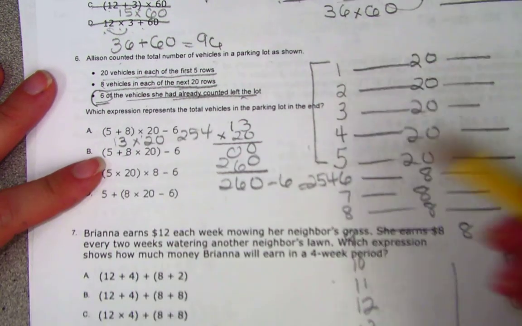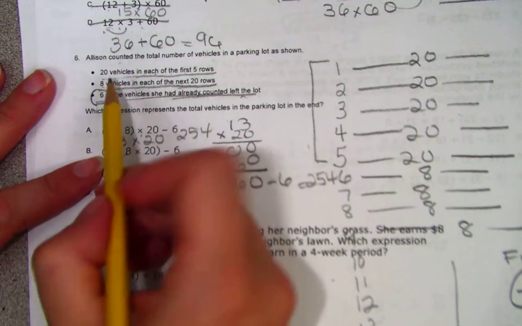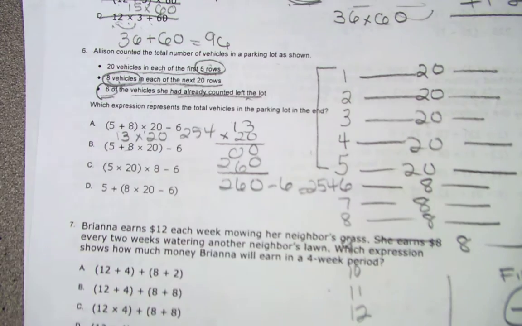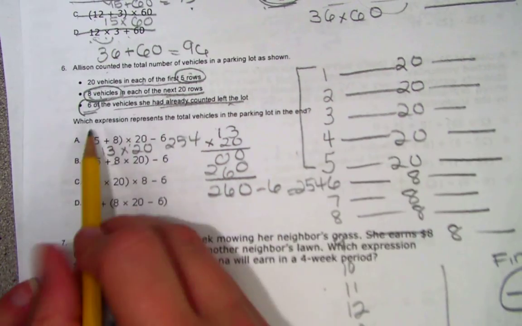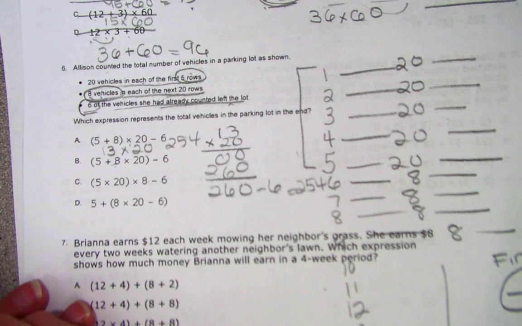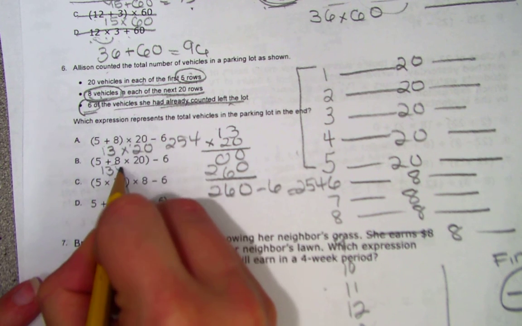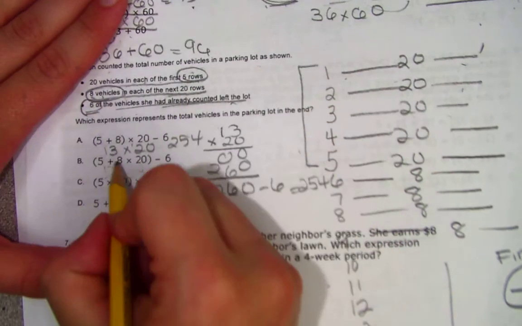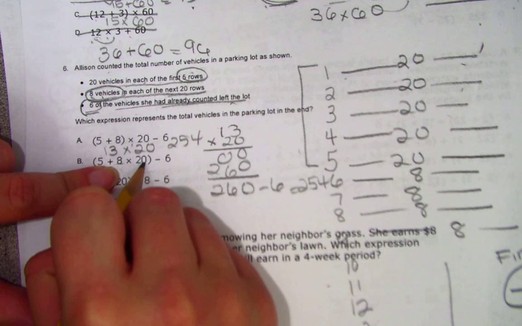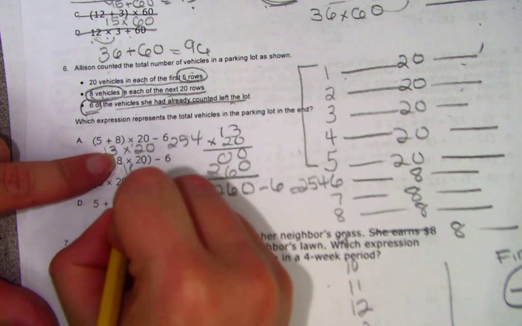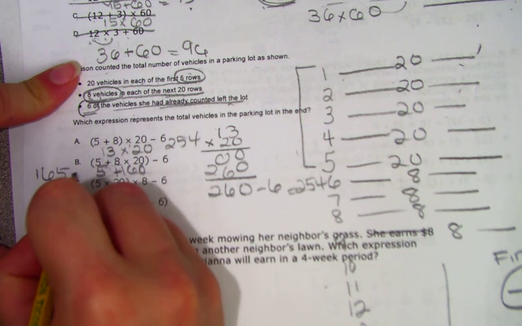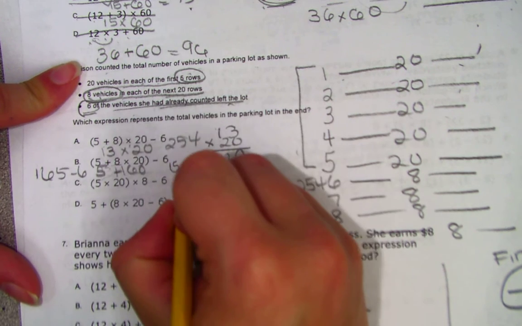5 plus 8, 5 plus 8. Once again, they're confusing rows and vehicles. They're mixing up the rows and vehicles. You can only add the rows and the vehicles in the same amount of rows. So 5 plus 8 times 20. Well, 5 plus 8 is 13. Times it by 20. Actually, sorry, I apologize. Remember, we got to multiply. 8 times 20, which is 160, plus 5. That brings it to 165 minus 6 equals 159.